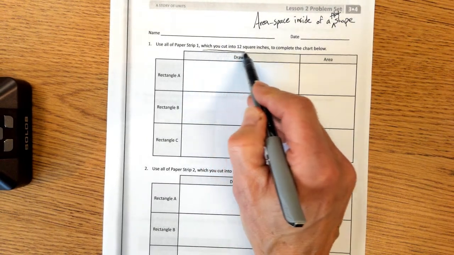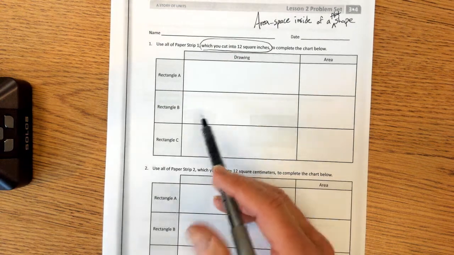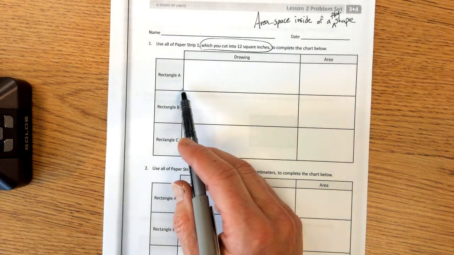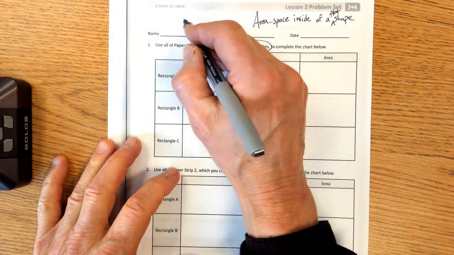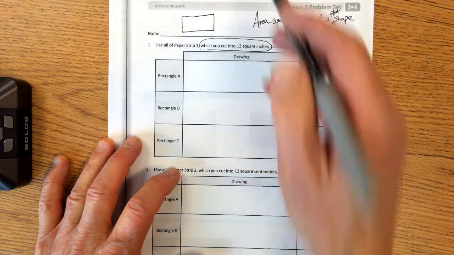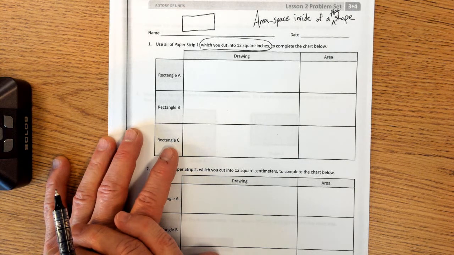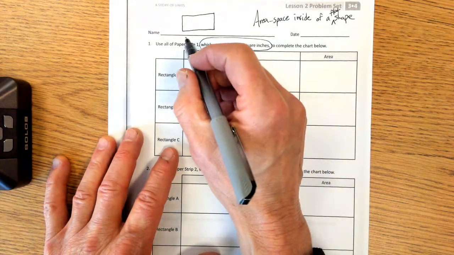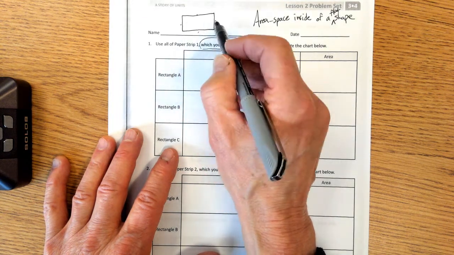We've been asked to cut out 12 square-inch strips and complete the chart, building rectangles. Now, that makes us wonder, like, what's a rectangle, right? We got to be sure we know what a rectangle is. Well, rectangles can come in many different sizes and shapes too. But the key is that the opposite sides are the same length. Opposite sides are the same length.